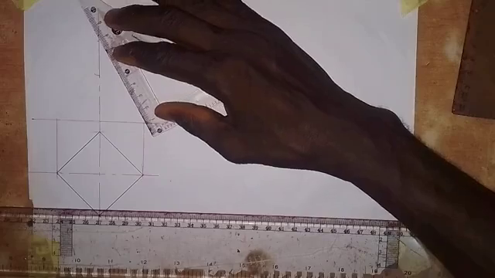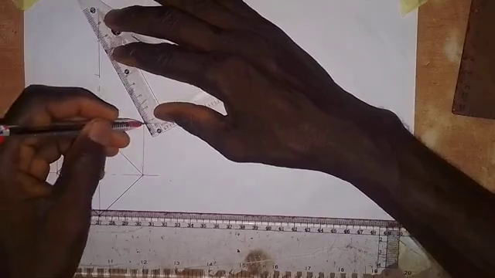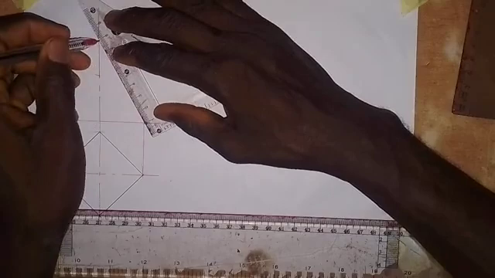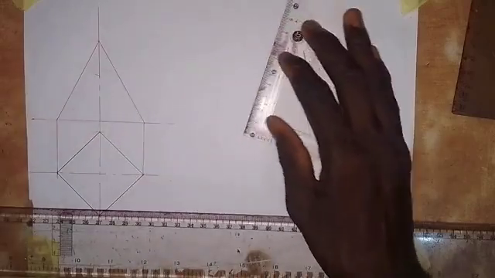Next, I'm going to connect these 2 points together. Connect this point with the apex of the pyramid, and I will do the same thing here, connecting this point with the apex of the pyramid. So we have this.